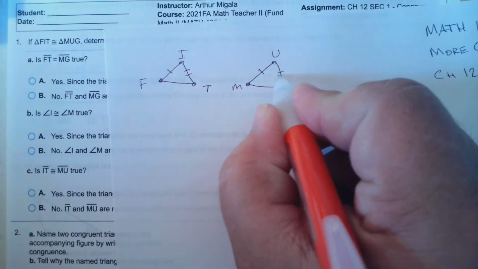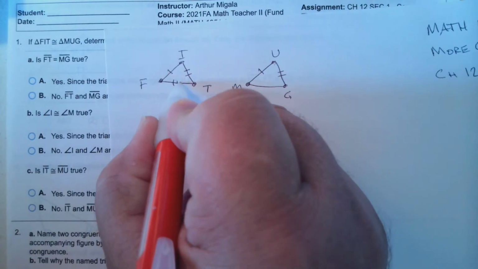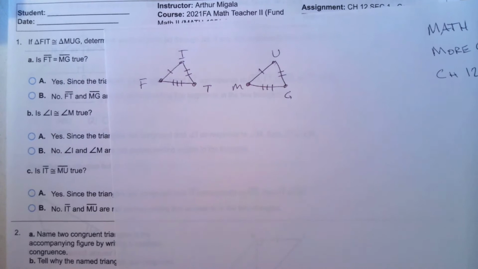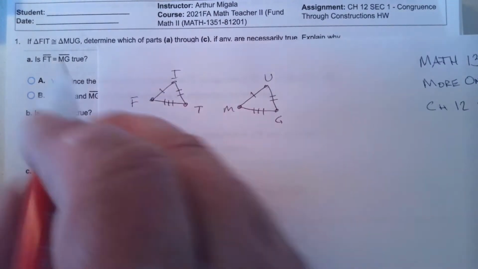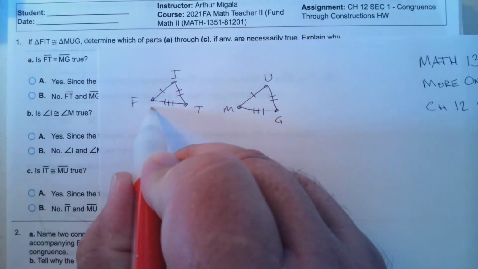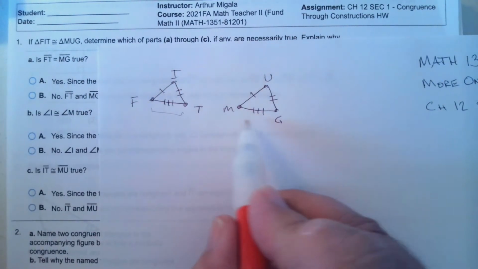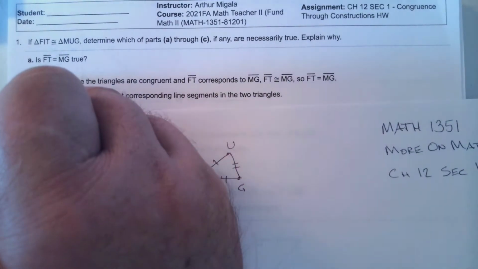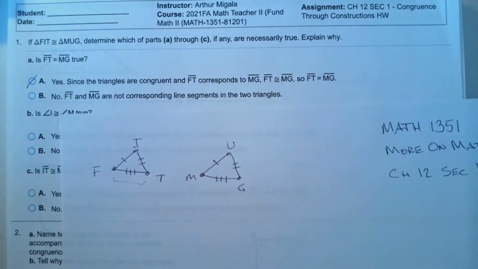This length and this length have to be the same. This length and this length have to be the same. So, is line segment FT the same as MG? Yes. Since they're congruent triangles, the corresponding sides are congruent. So, first one's yes.